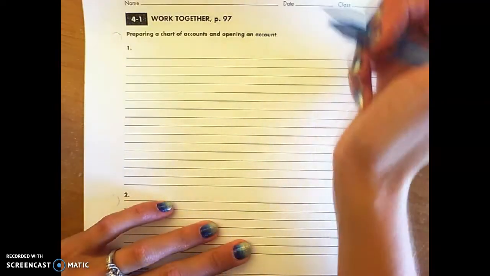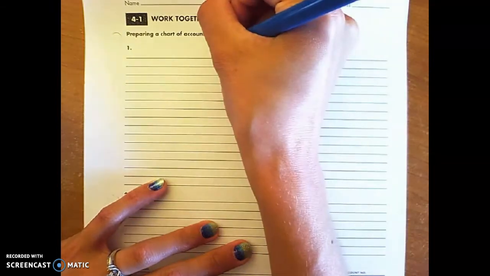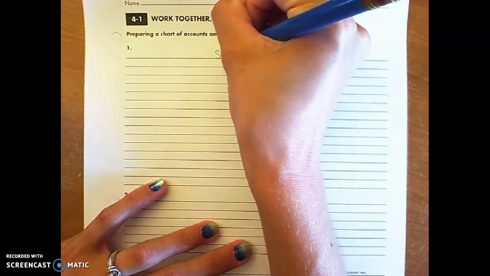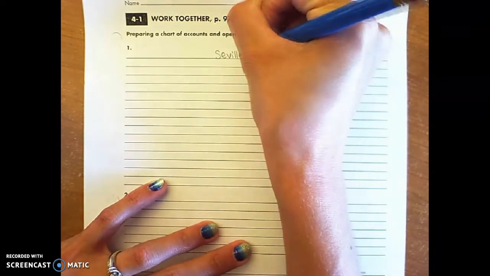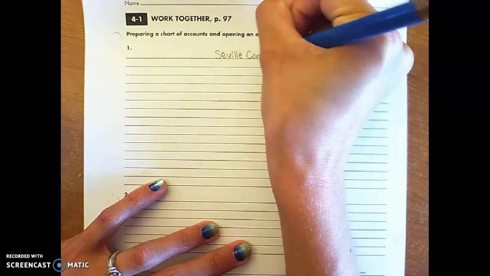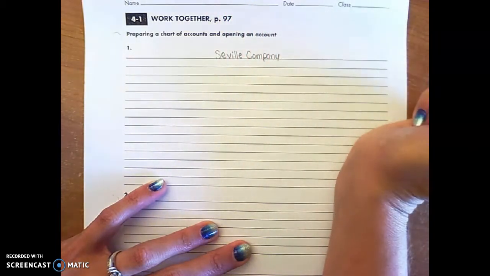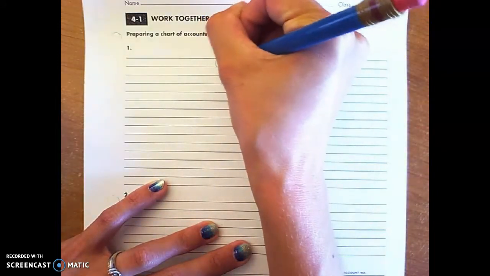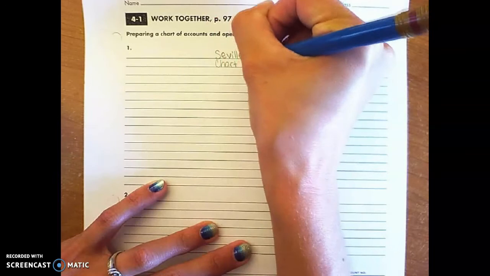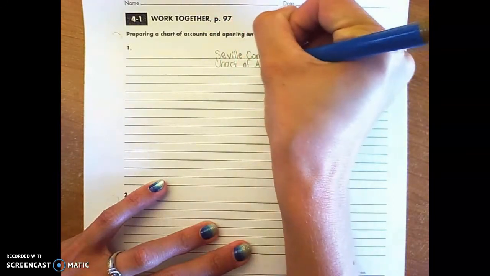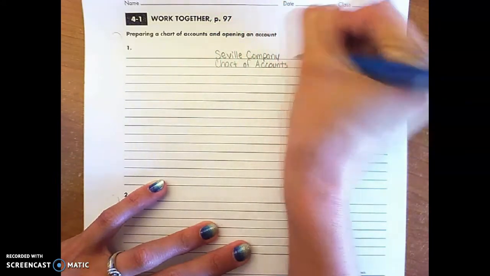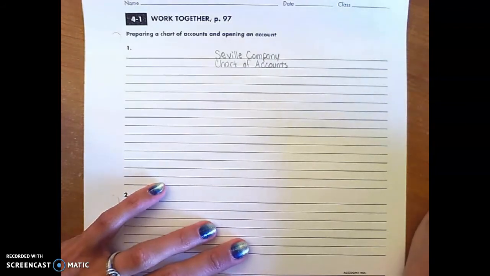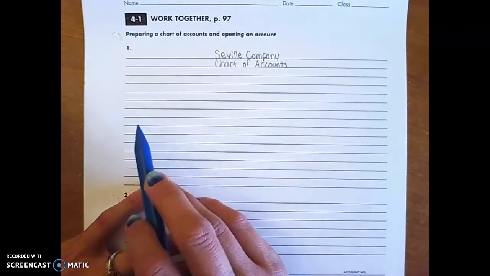So how we will start this off is we need to write the company name. And underneath your company name, we will write chart of accounts, since that is what we are creating. Next, we are going to separate these accounts into 2 different groups.